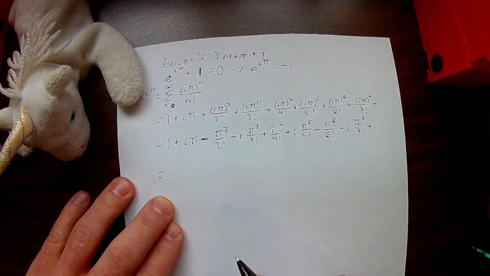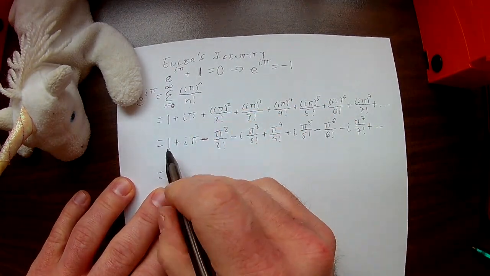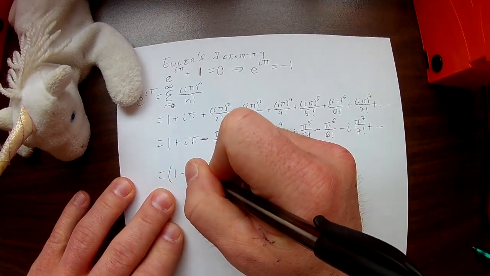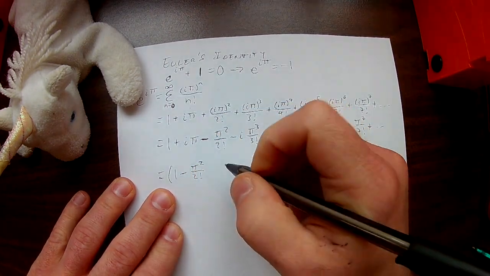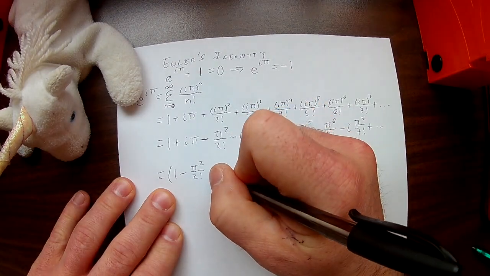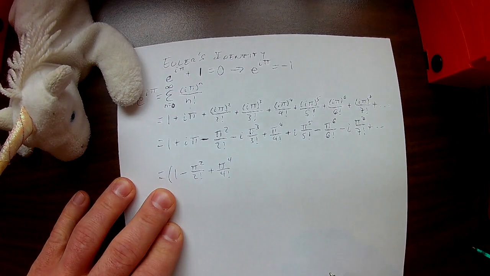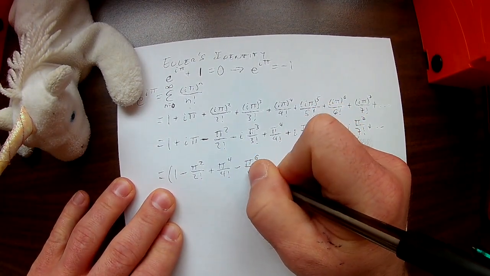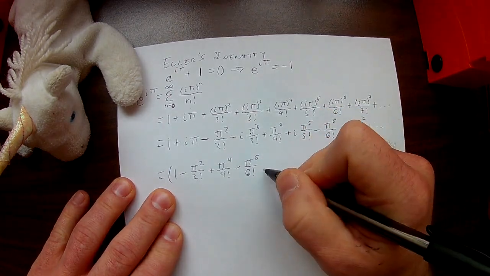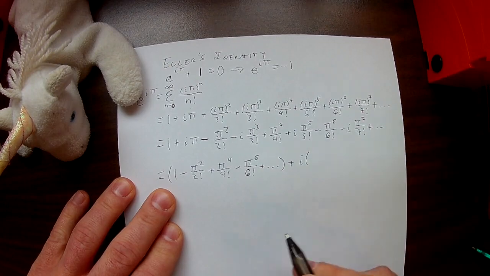What actually makes this easier is if you group all the real numbers together over here, so like 1 minus pi squared over 2 factorial plus pi to the 4th over 4 factorial minus pi to the 6th over 6 factorial, and then etc., etc., etc. Then group all the i's together.